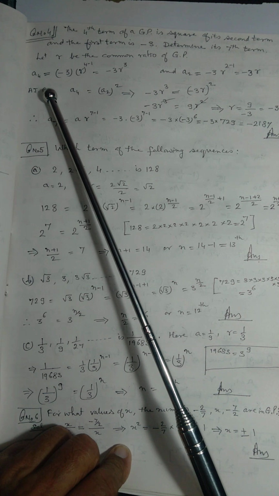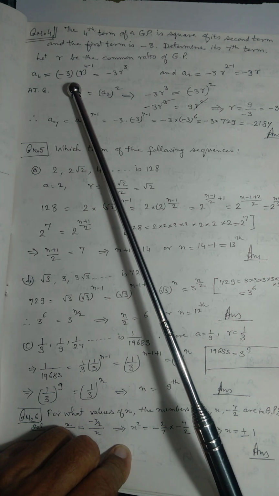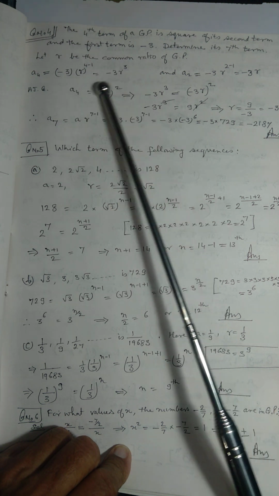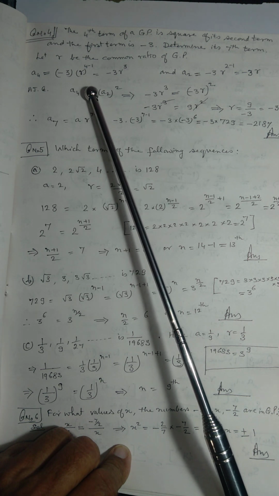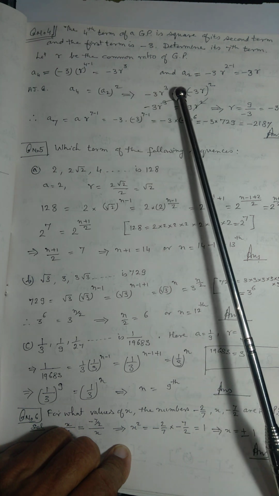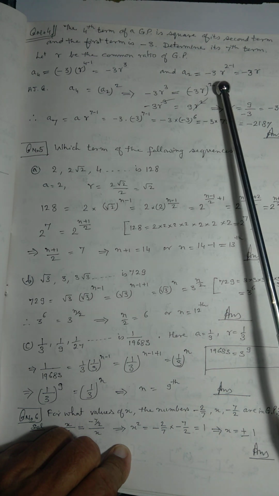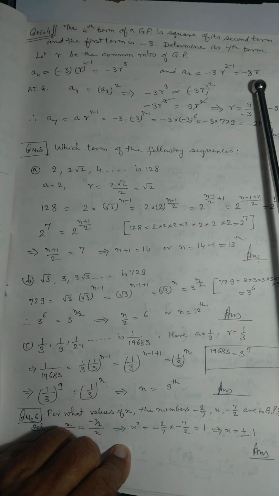So a4 will be, with the first term a equal to minus 3, that is given here. The first term is minus 3 and the common ratio we have assumed is r, so a4 is minus 3 times r raised to power 4 minus 1, which equals minus 3 r cube. And the second term, a2, is minus 3 r raised to power 2 minus 1, which equals minus 3r.